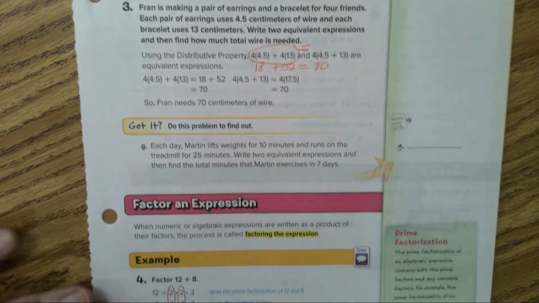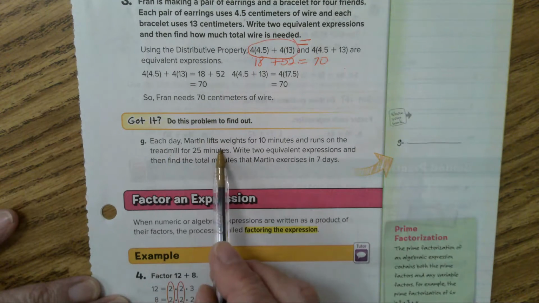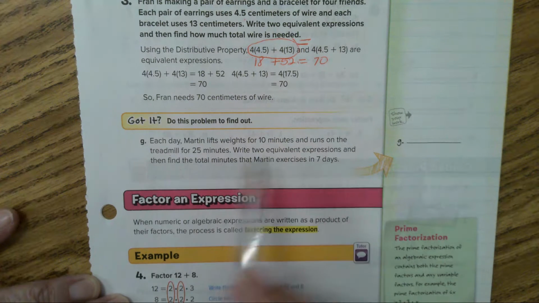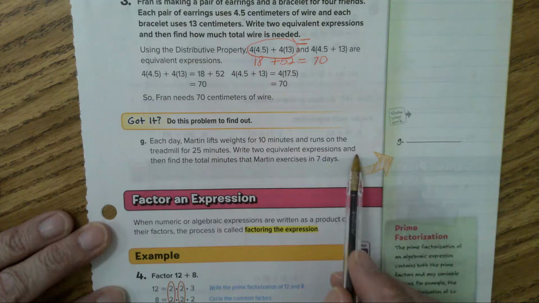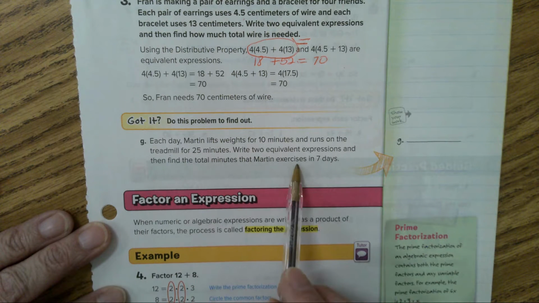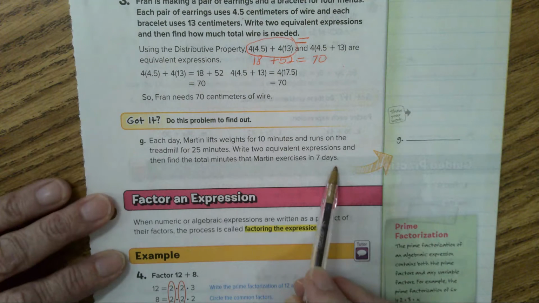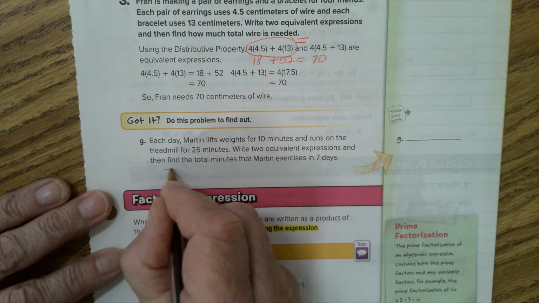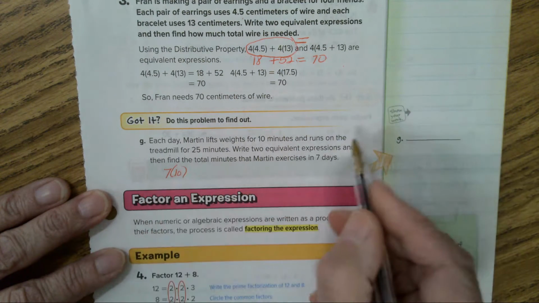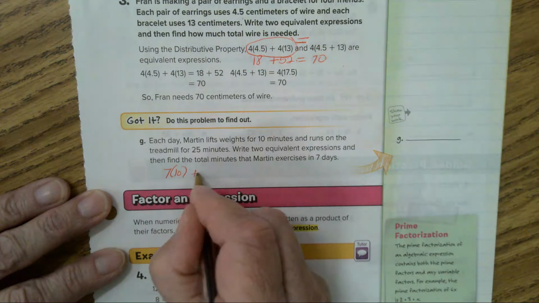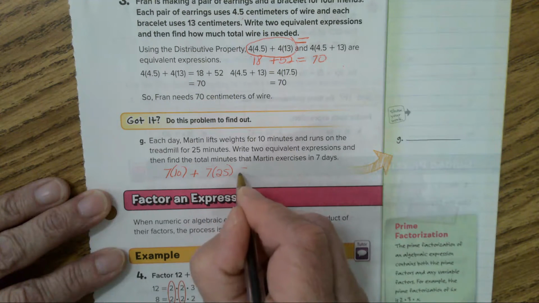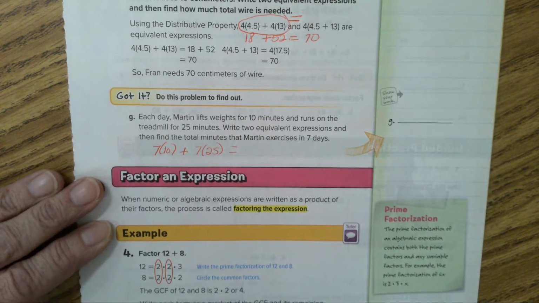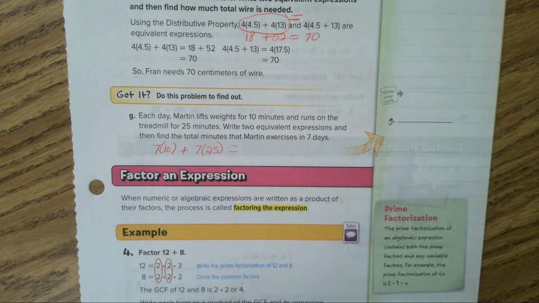Letter G. Each day Martin lifts weights for 10 minutes and runs on the treadmill 25 minutes. Write 2 equivalent expressions and then find the total minutes that Martin exercises in 7 days. So we have 7 times 10, right? That's for the weights. And the treadmill, he does this 7 days a week, 25 minutes. Who can tell me another way to write that? Instead of 7 times 10 plus 7 times 25, what could I write down?